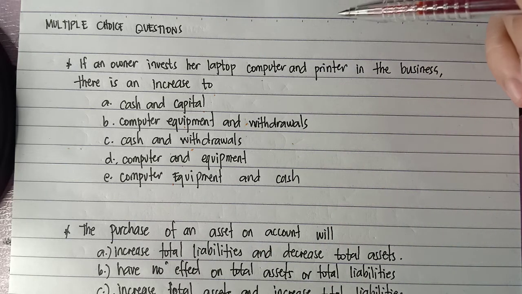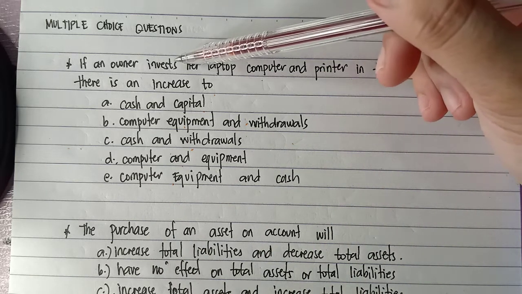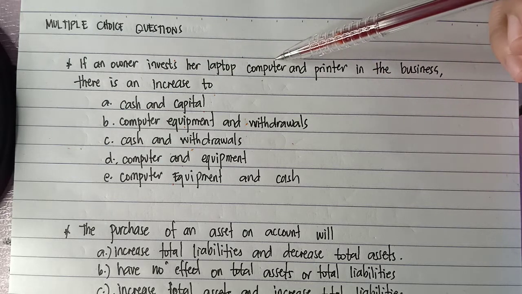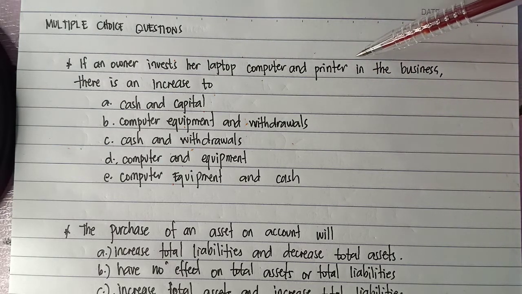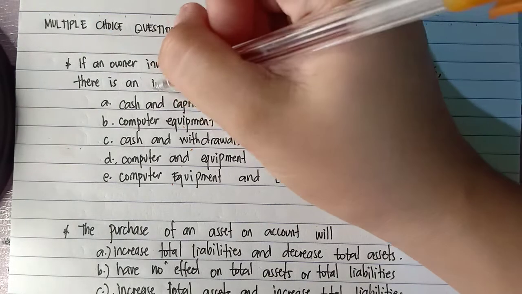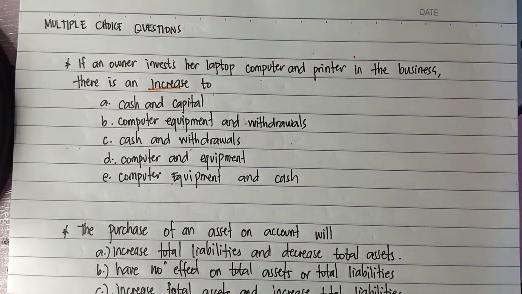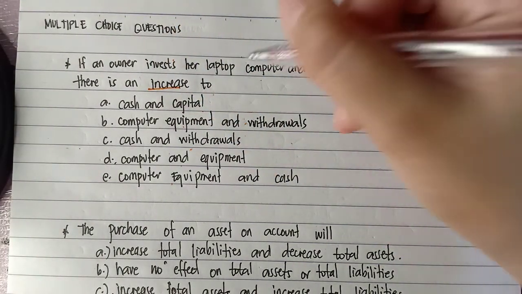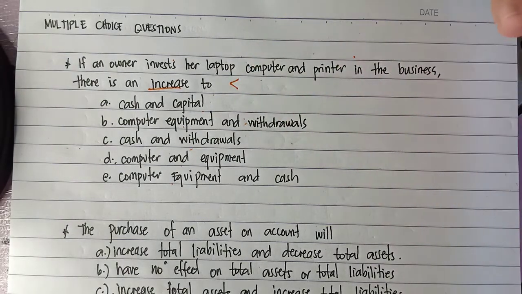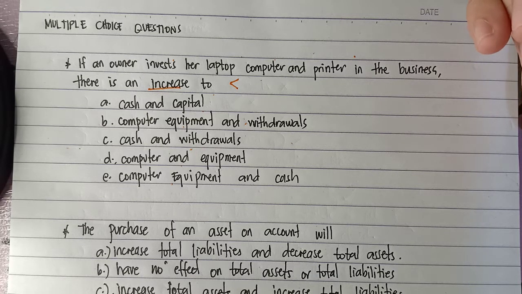So the question is, kapag daw mag-invest ng laptop, computer at printer sa business, meron daw increase ng ano? Okay, so we have to journalize this one. If we will invest laptop, and that laptop is considered also a computer and equipment.